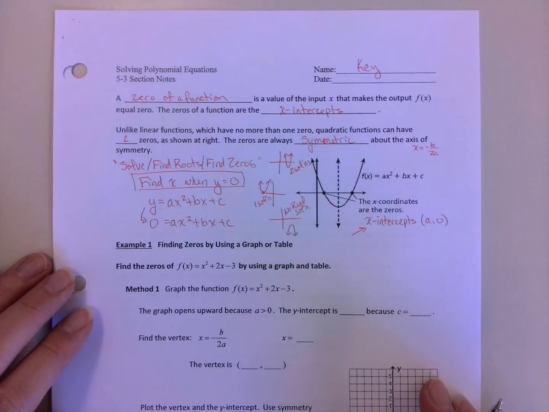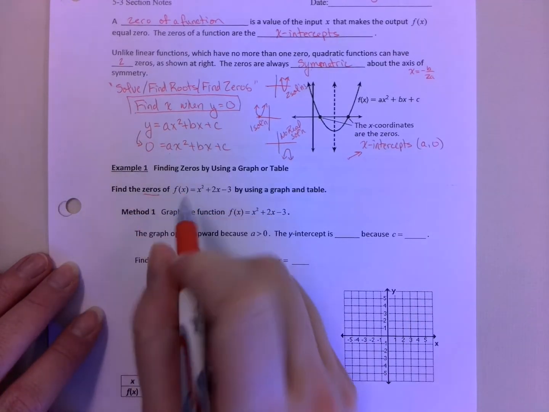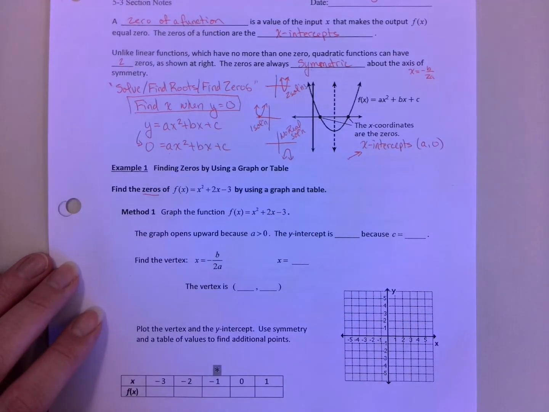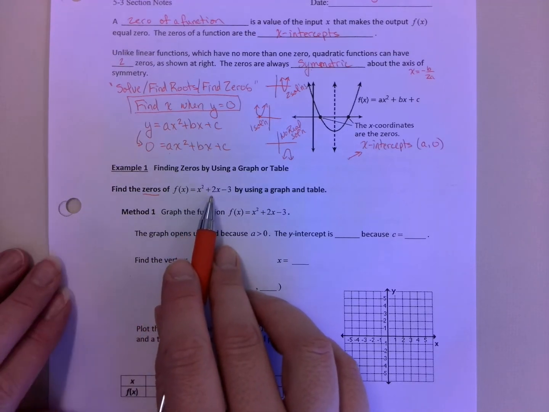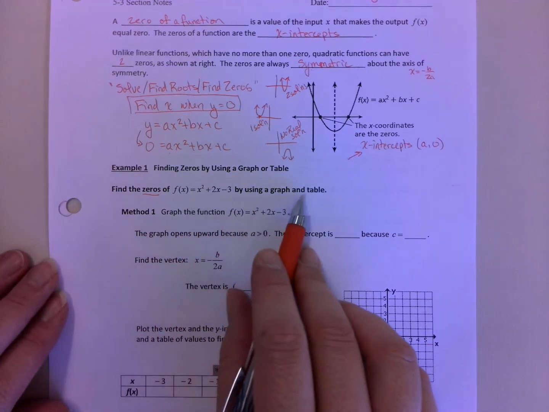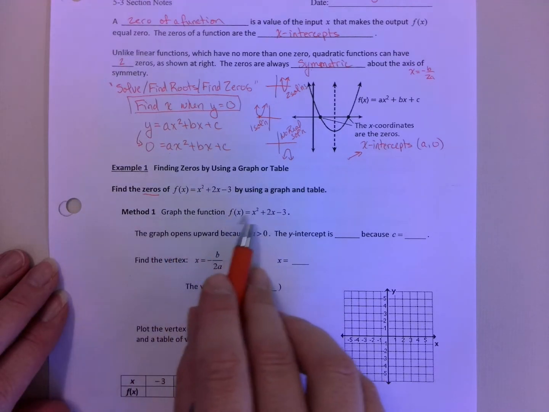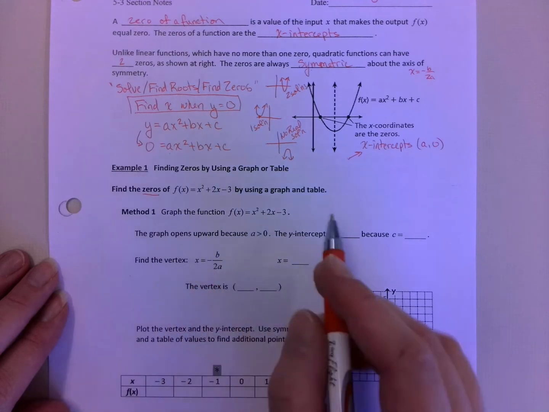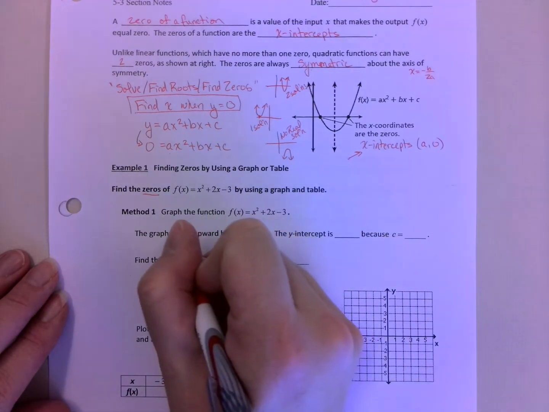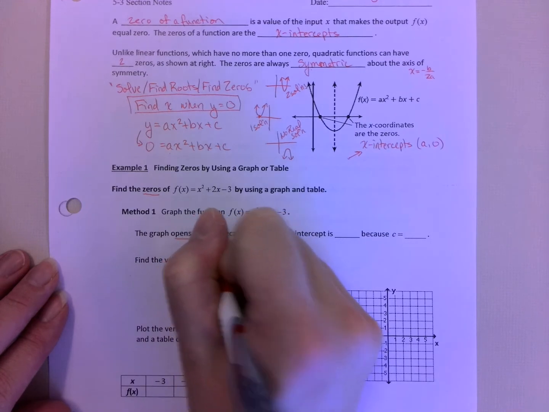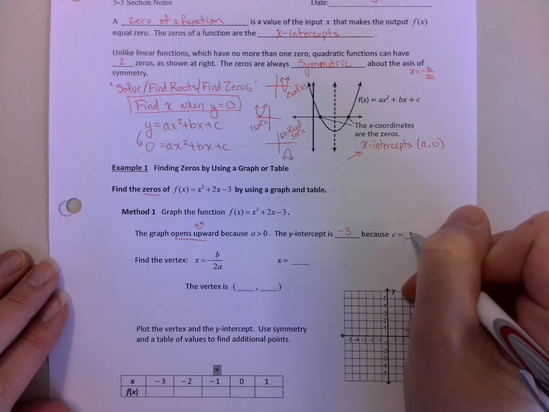All right, so that was an introduction, so let's go ahead and start here. It says to find the zeros, what I was talking about there. Find the zeros of f of x equals x squared plus 2x minus 3 by using a graph and a table. So the method we're going to do is we're going to graph this. We know the graph opens upward because a, what's in front of the x squared, is positive, so it opens upward, just like this. The y-intercept is negative 3 because c is negative 3.